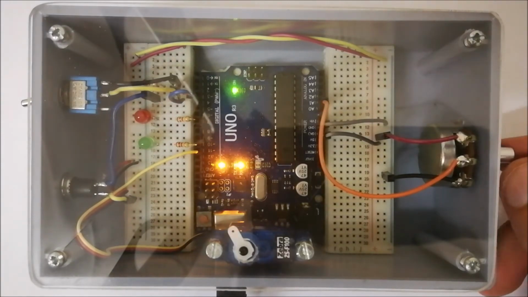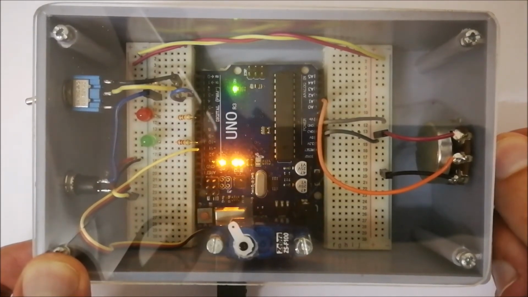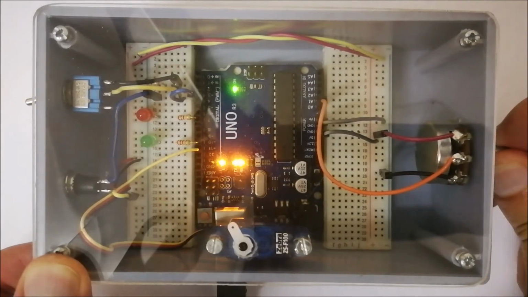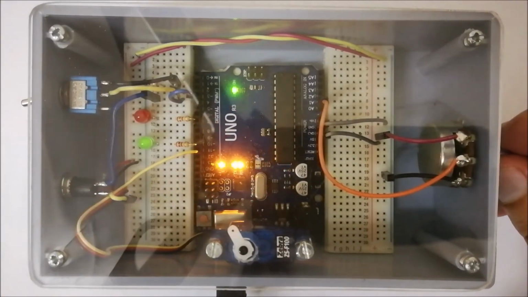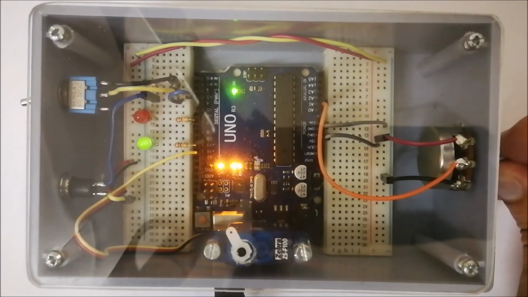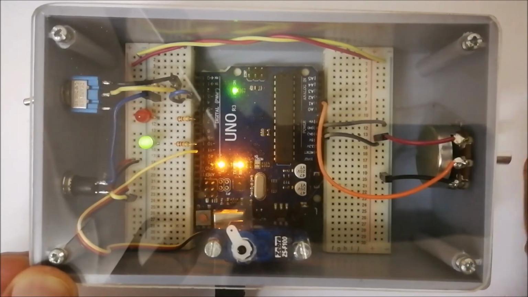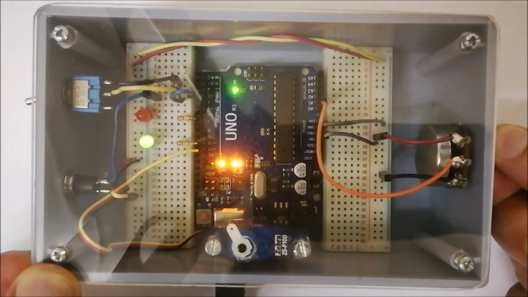Let's have a look at the pot, or the variable resistor. What happens when I start increasing it? As I increase it, you'll see that the green light over there is starting to get brighter. Eventually it gets quite bright. Let's go and get it brighter and brighter. So that seems to be working, which is a good thing.